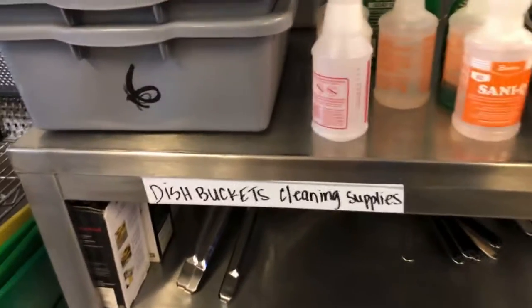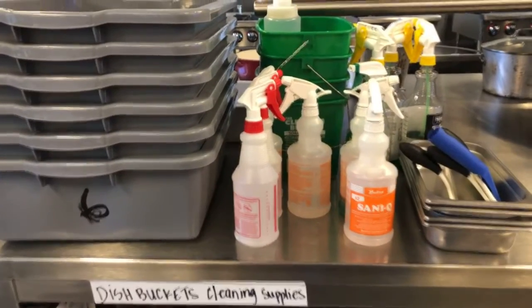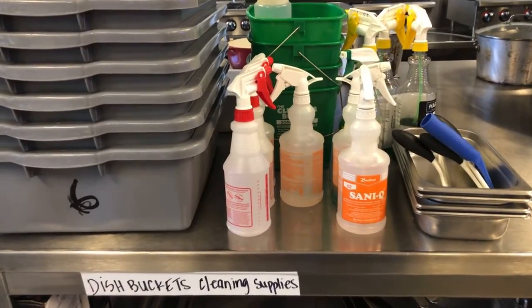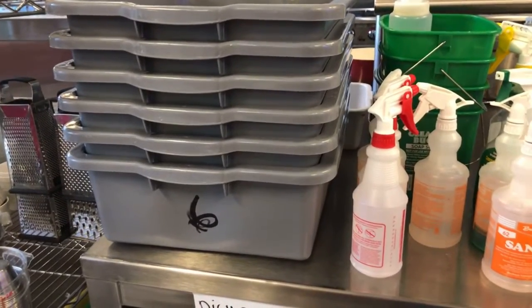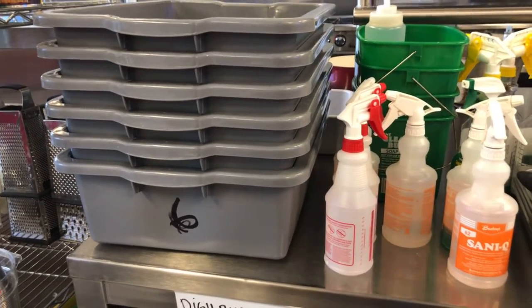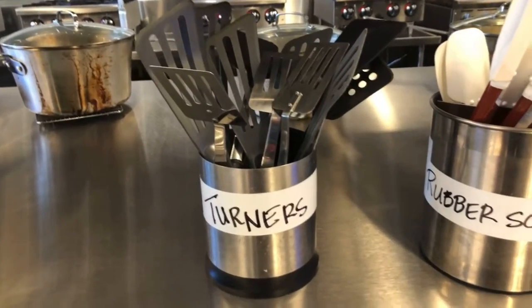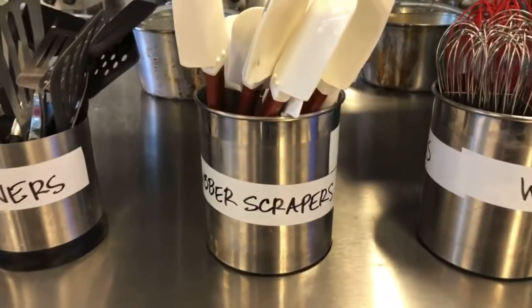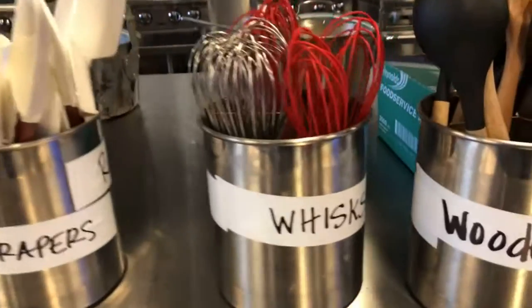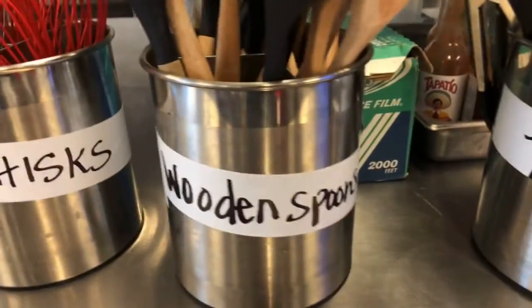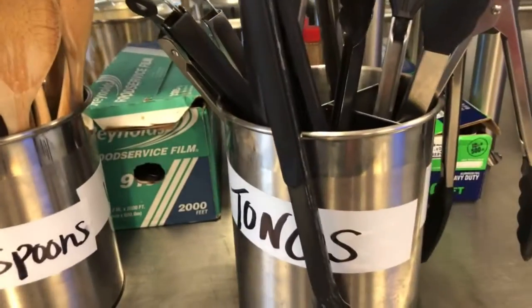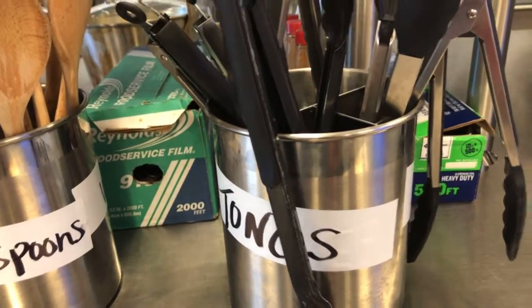Okay, a few more areas. We have our dish buckets and cleaning supplies here. You want to try to get the dish bucket that matches your cooking group. I do have one for just about every group. I don't think I have a number 8, but okay, so then we have our container for turners, our container for rubber scrapers, container for whisks, container for wooden spoons, container for tongs.